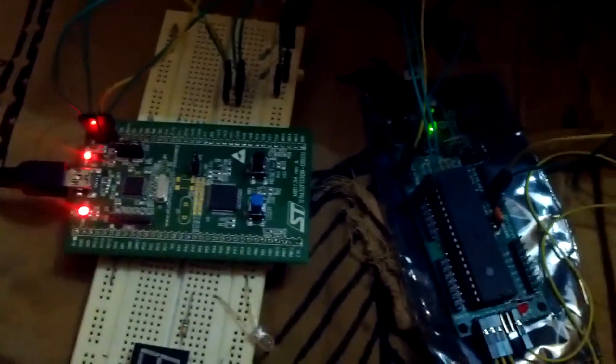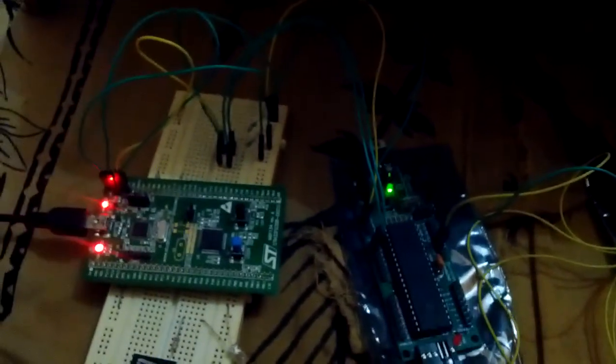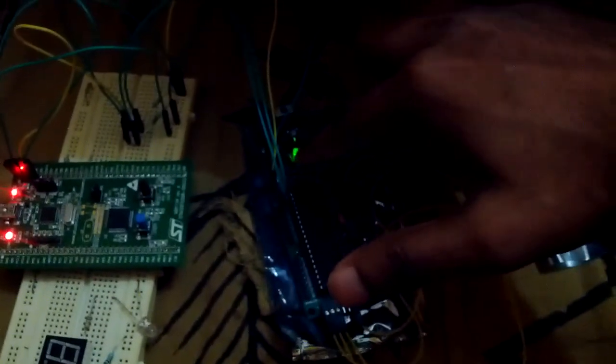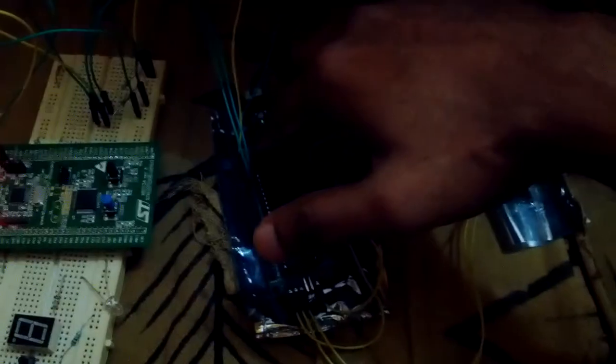The slave is also powered now. So power is given from the master itself. Now let's reset the master and check whether it will receive the data from the slave. I'm resetting the master now.